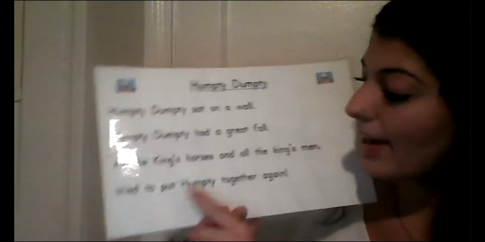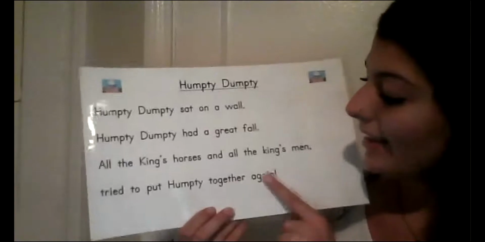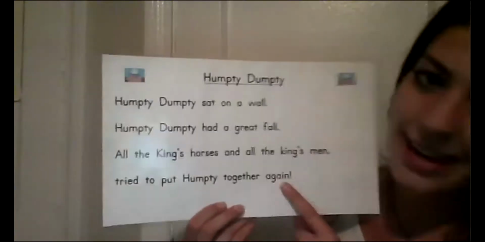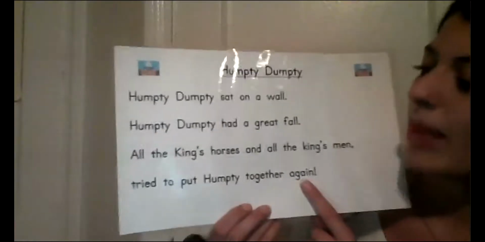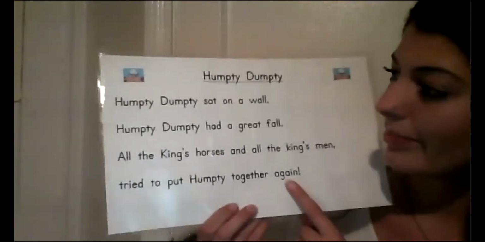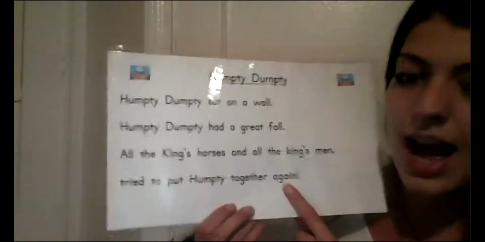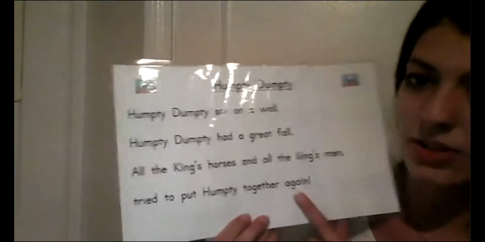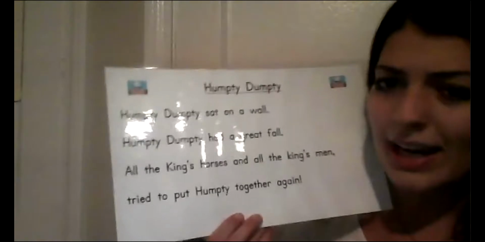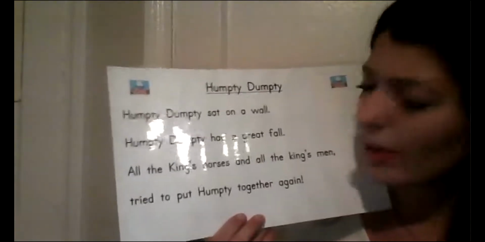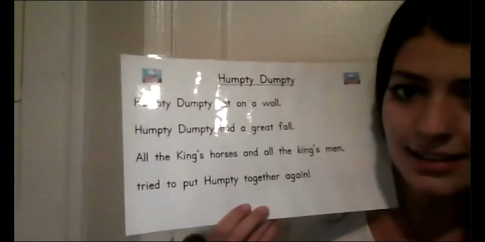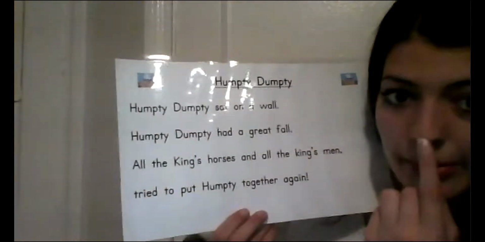Tried to put Humpty together again. There we go. That sounded better. I pointed under each word and read from left to right. Okay, so scholars, I have an important question for you. Where do good readers point while they read? Once you know, raise your hands and your teacher will ask you to share. Teachers, now is a good time for you to pause the video.